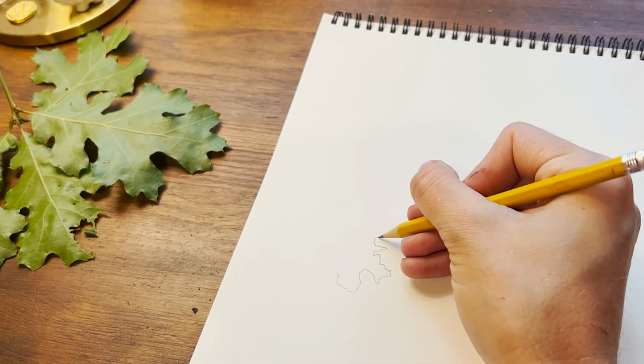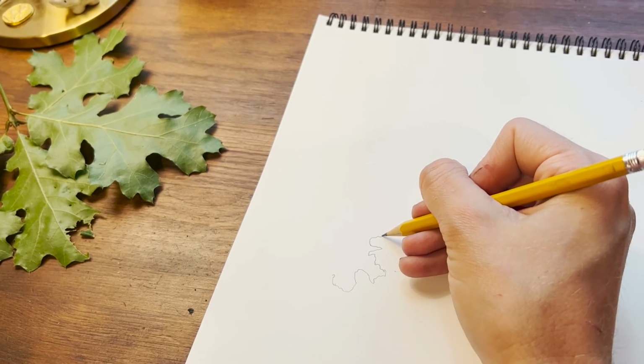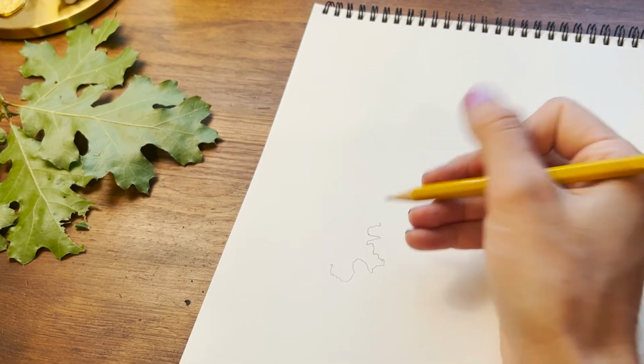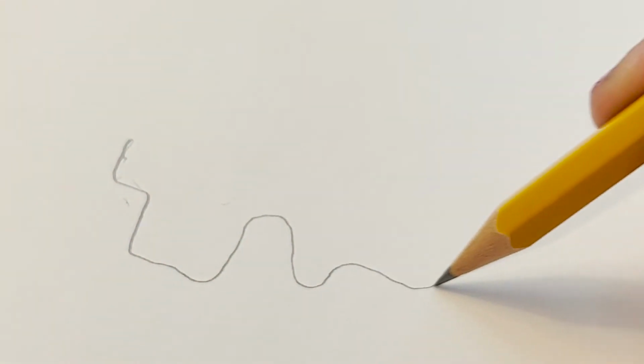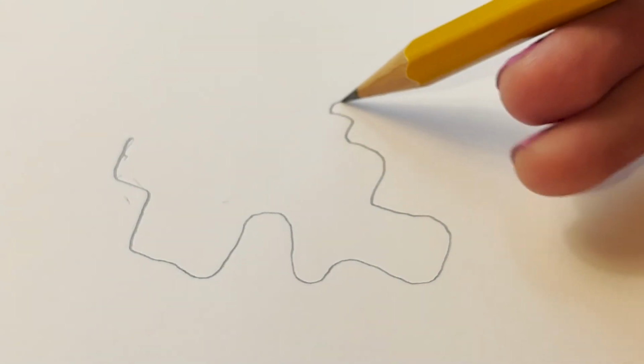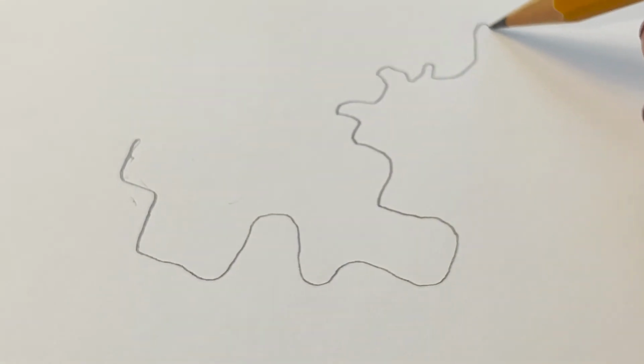Watch how slowly I'm going in this demo. And here is an example of what it means to go way too fast. See how I'm missing out on so much incredible detail by just moving too quickly.